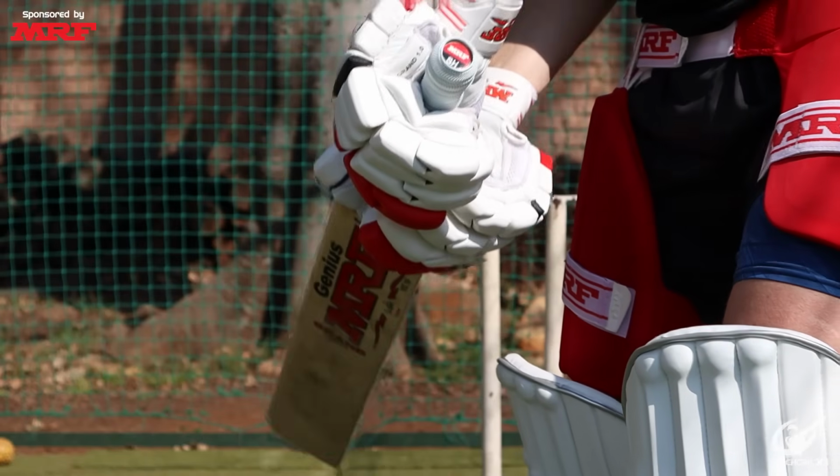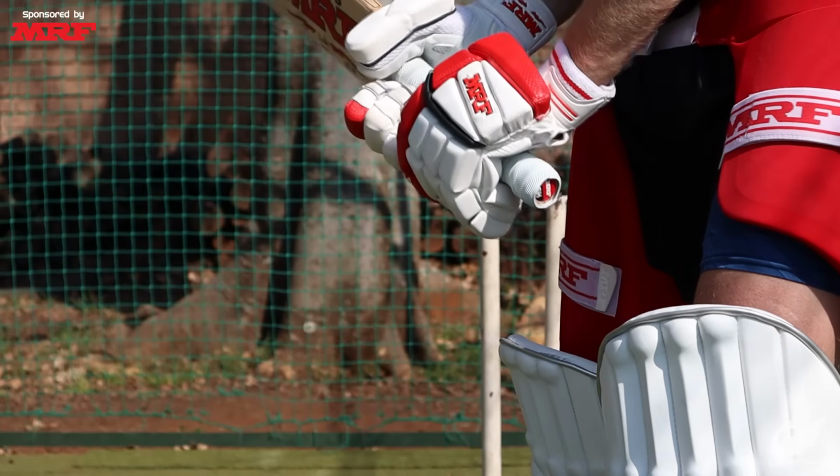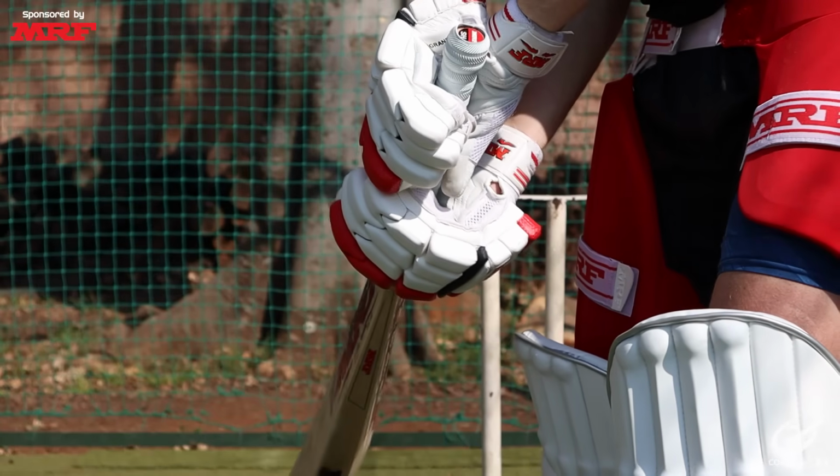When we hit down, we are using the full face of the bat, compared to when we hit sideways, only giving us a partial section of the bat face to hit the ball with. Next up, looking at both the long on and long off caps.